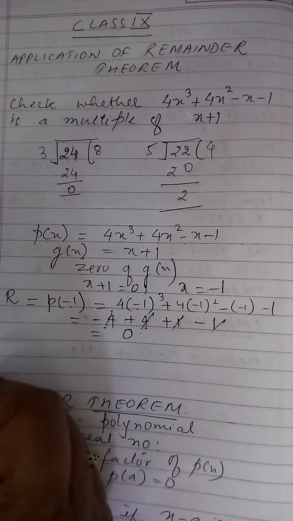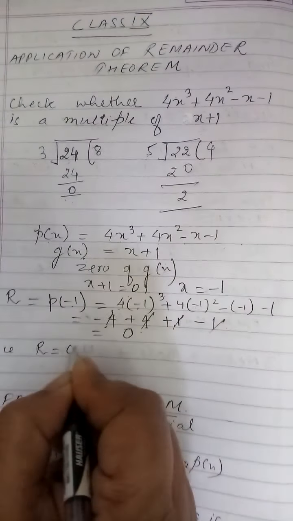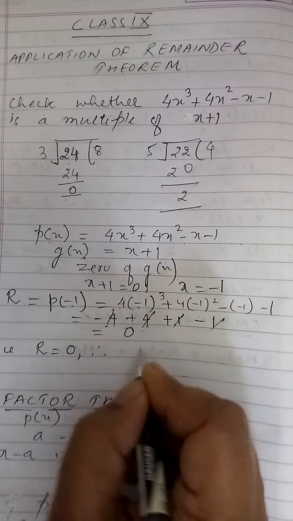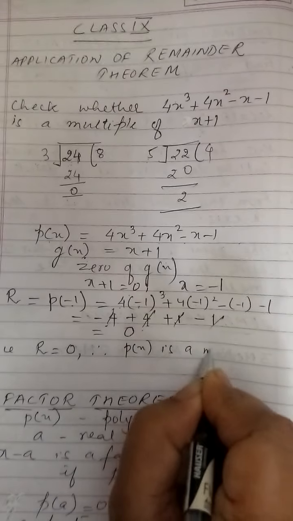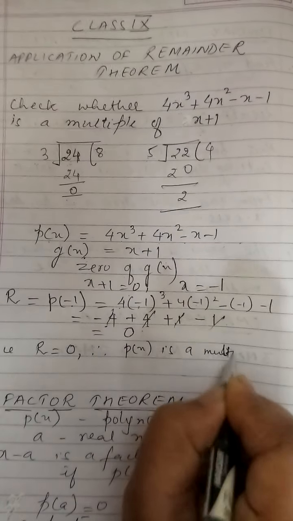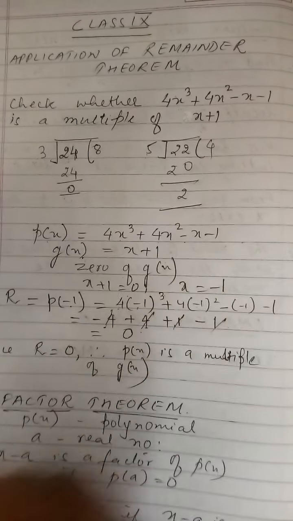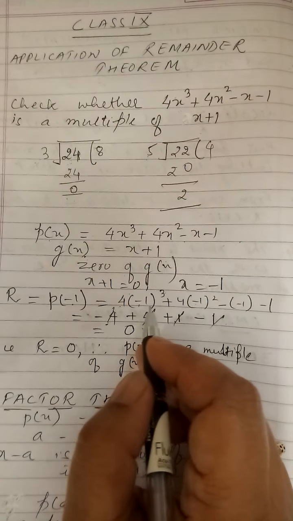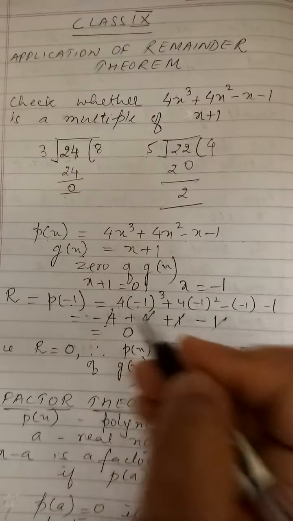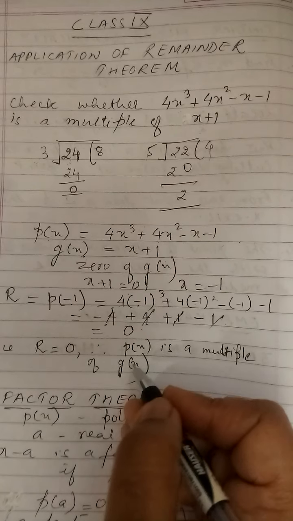So here you will write, since remainder equal to 0, therefore p(x) is a multiple of g(x). Whether the question asks, check whether it is a multiple or check whether it is a factor, in either of these cases the steps remain the same.